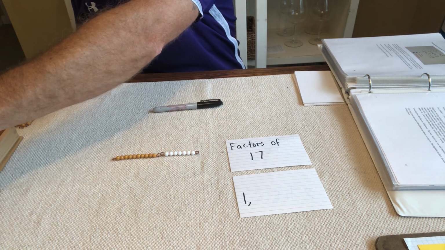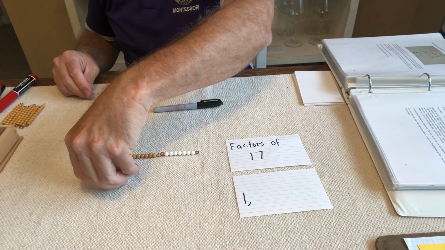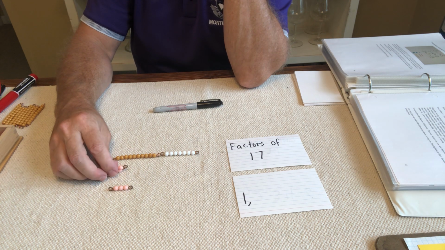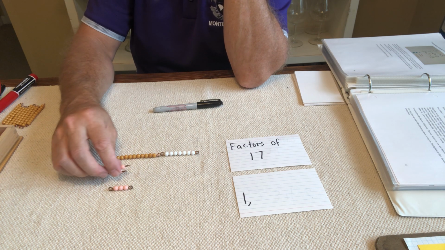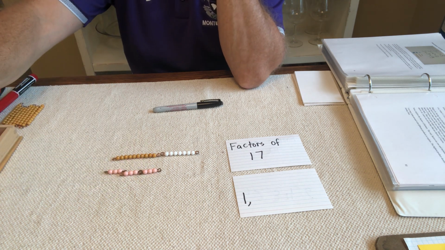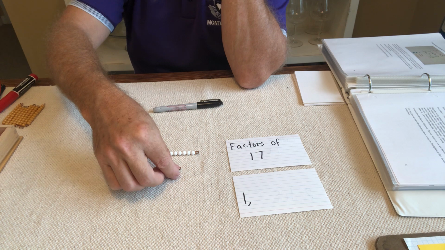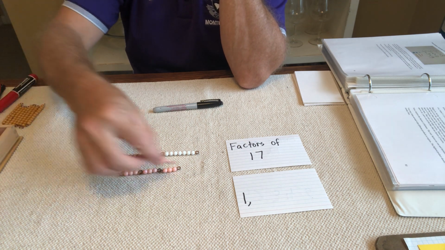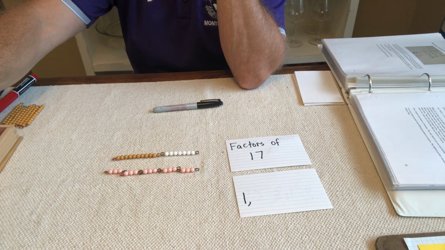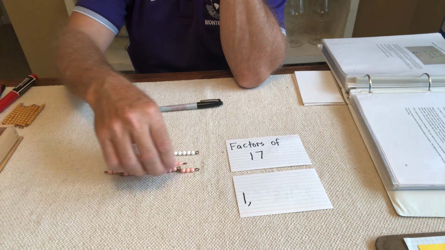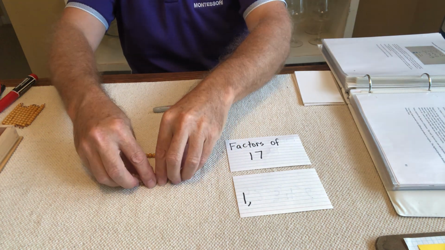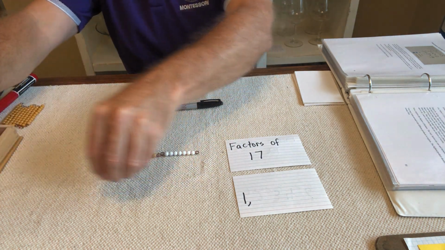So again, we're just working through the numbers. Now I'm going to go to the 3s. Can I make 17 using 3 bars? Let's see. 3, 6, 9, 12, 15, and 18 comes after 15. I can't make 17 with 3 bars.